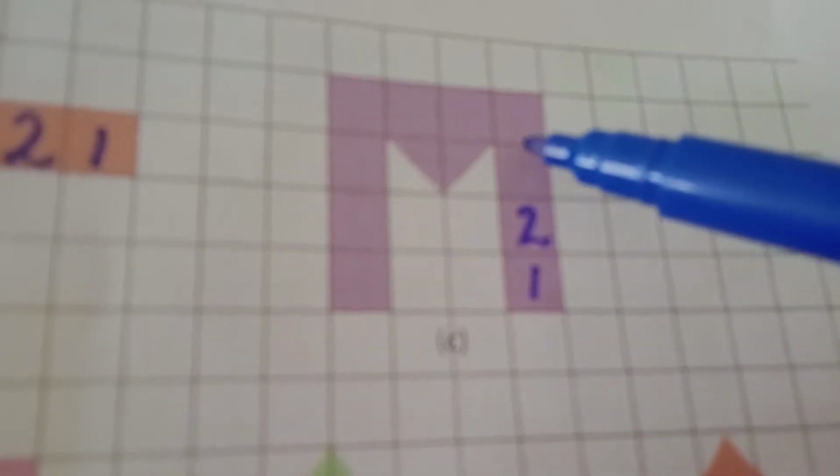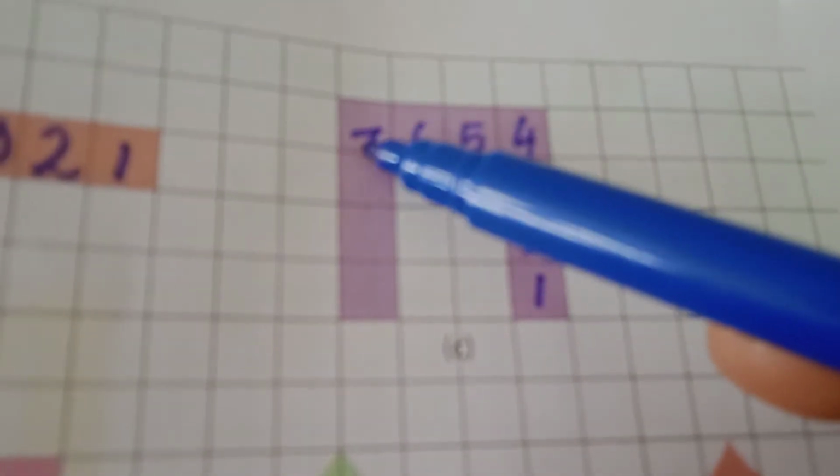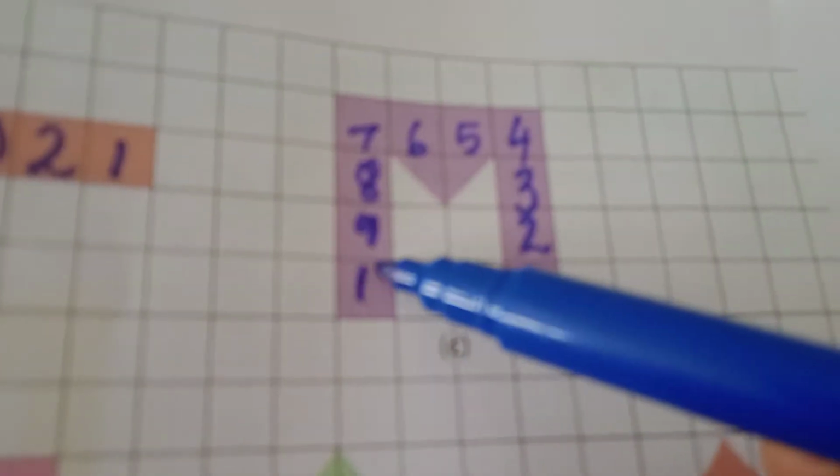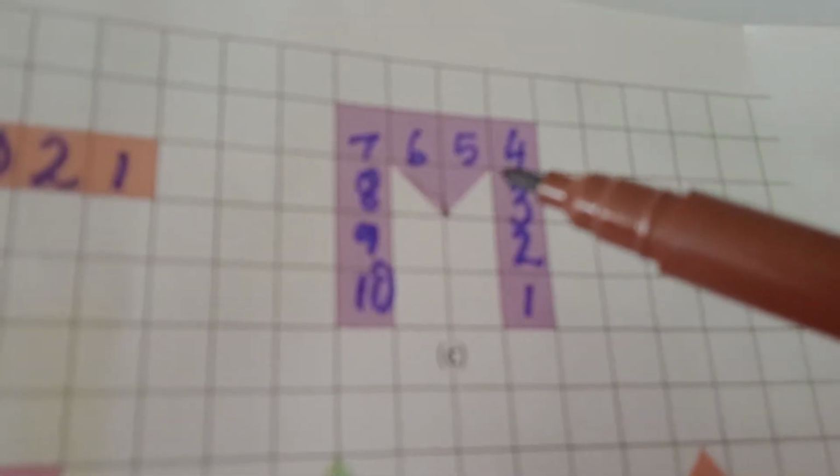Okay, now let us come to this figure. Let us first count the full squares. 1, 2, 3, 4, 5, 6, 7, 8, 9, 10. Okay, but we can see some half squares here. This one is occupying half the area and this one is occupying another half.